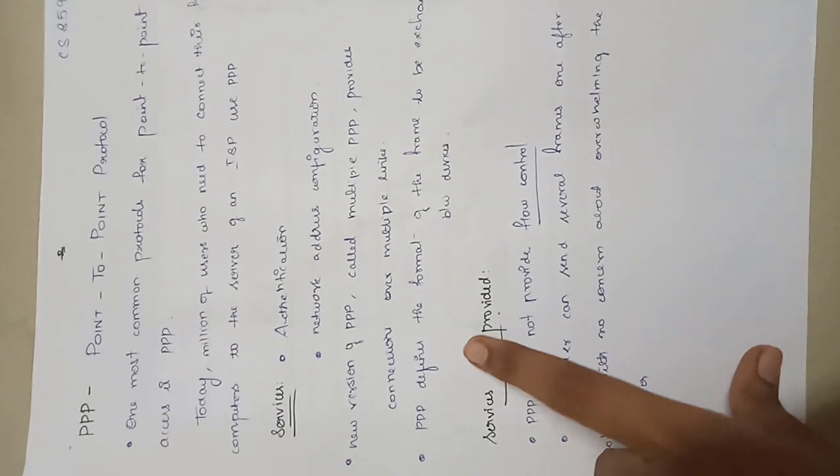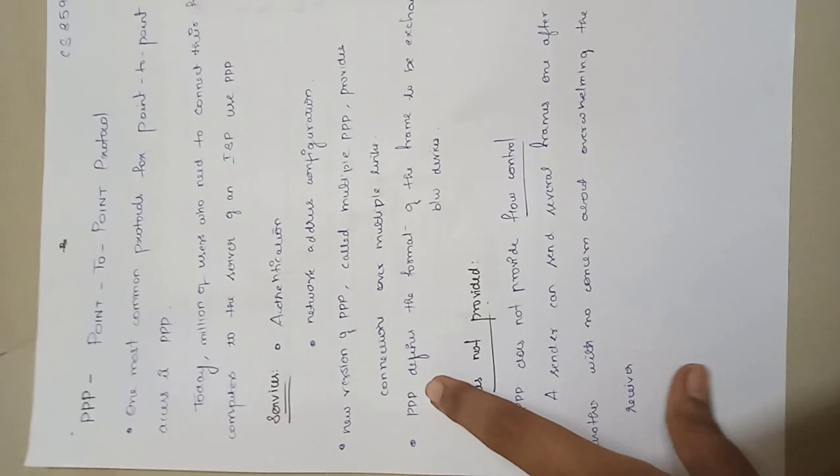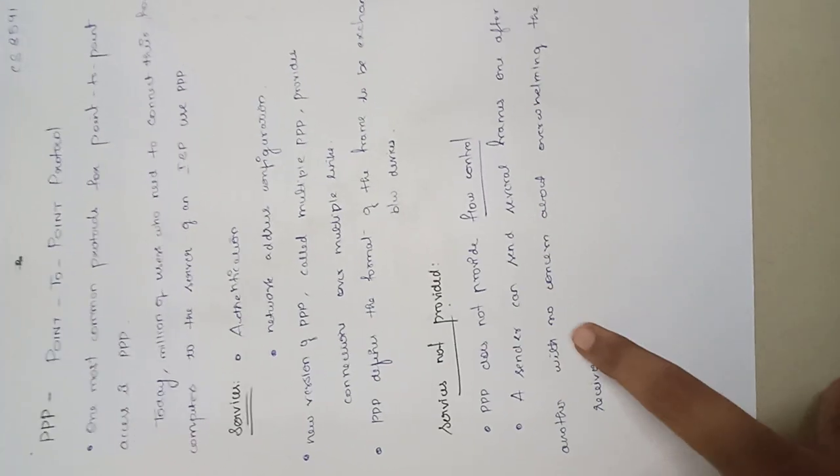PPP defines the format of the frame to be exchanged between devices. It contains a defined format. I will show it in just a few seconds.